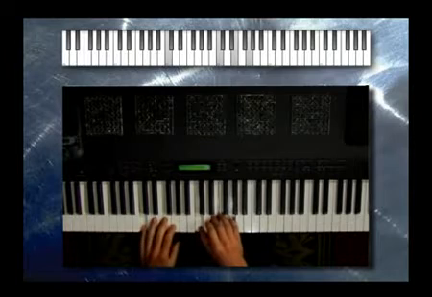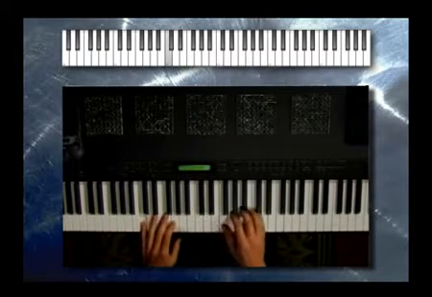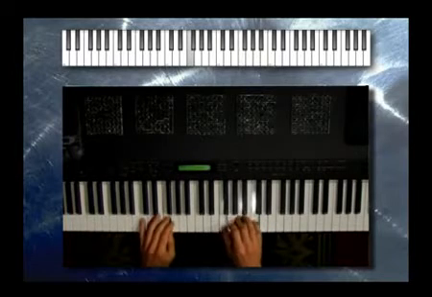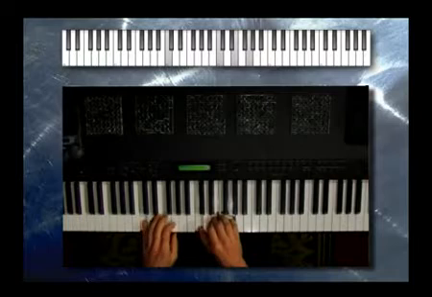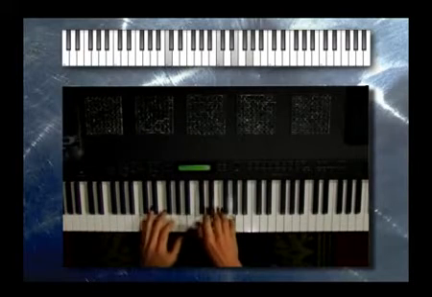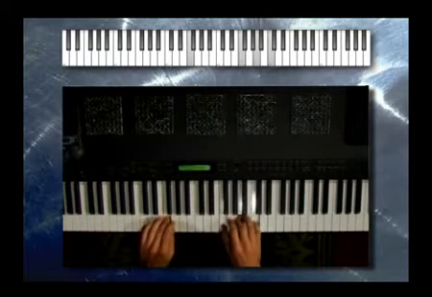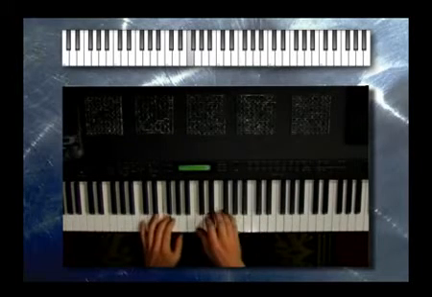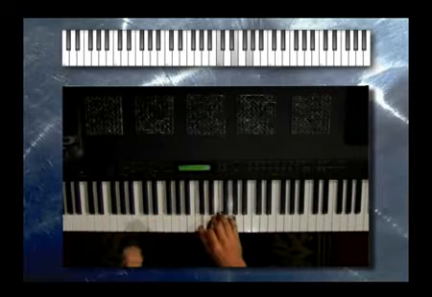So now I'll hum the bass notes. Now you try humming the bass notes. Now we'll do it together.